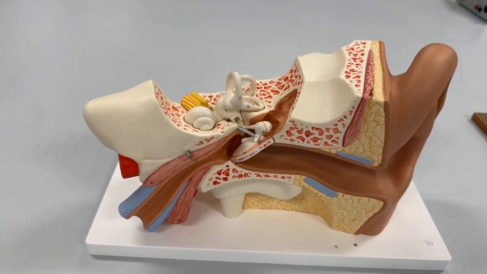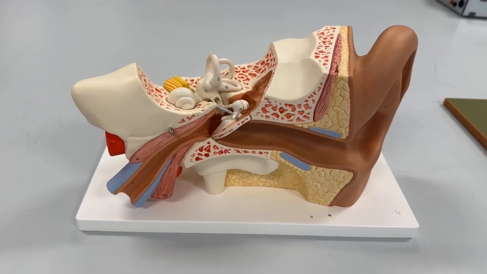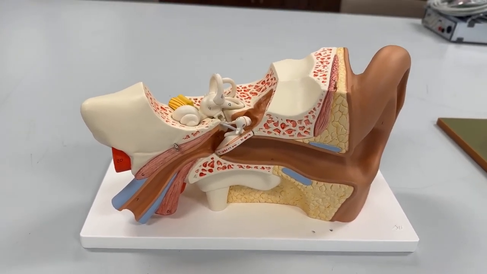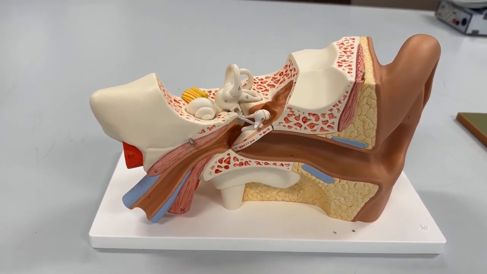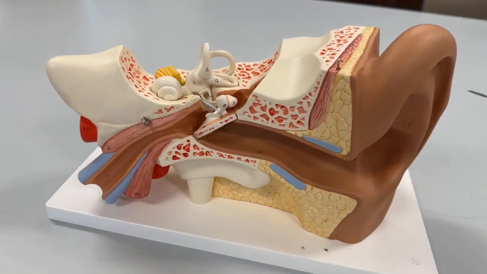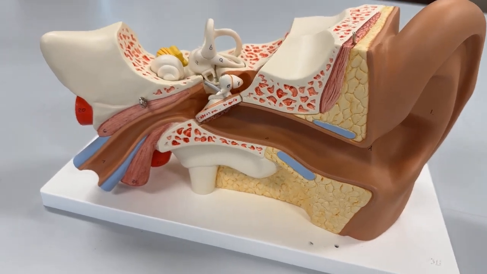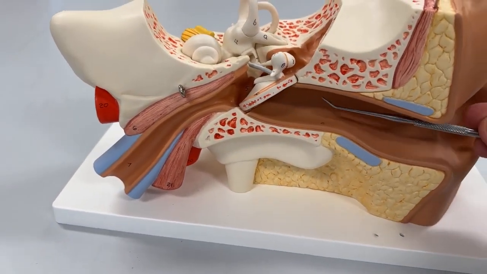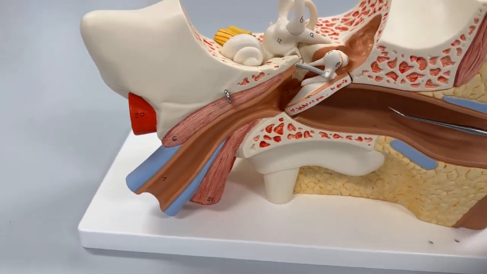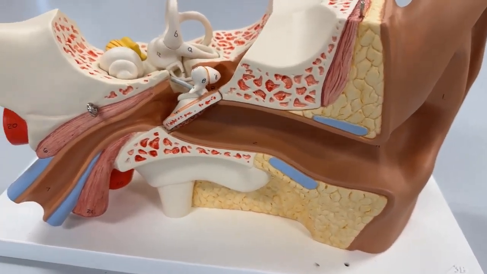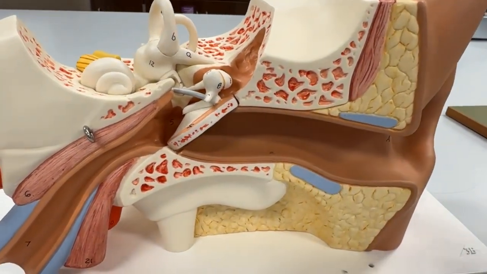Okay, let's take a look at the ear on this 3B model. The ear can be divided up into three major gross anatomical components. So there's going to be the external ear. The external ear is going to include the auricle here that is going to help funnel the sound waves into this auditory tube, which is the external acoustic or auditory meatus. And that's going to be the first component of the ear, which is the external ear.